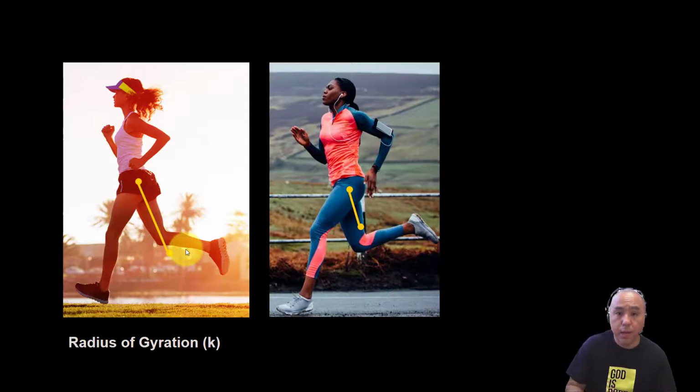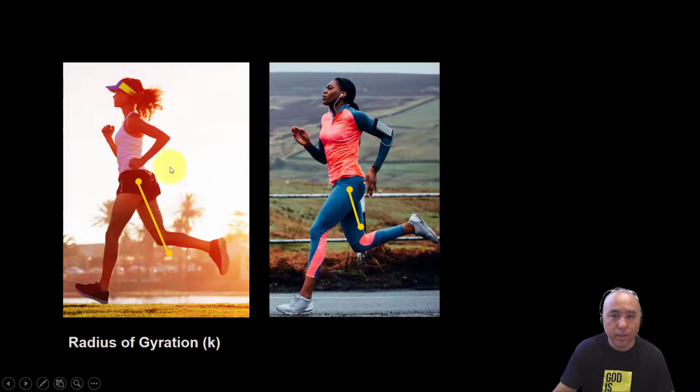Knowing what you know about the moment of inertia, which of these two runners would have a higher moment of inertia in hip flexion extension in this case? Good. The runner on the left would have a higher moment of inertia because, as you know, moment of inertia is equal to mass times the square of the radius of gyration.